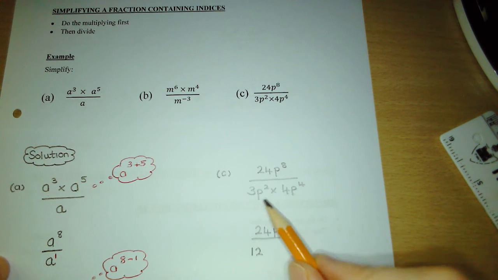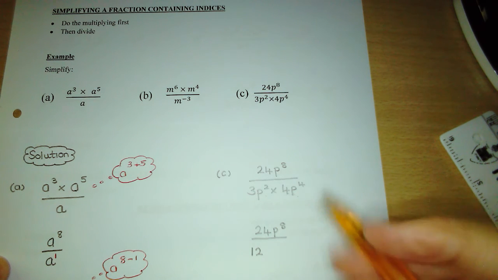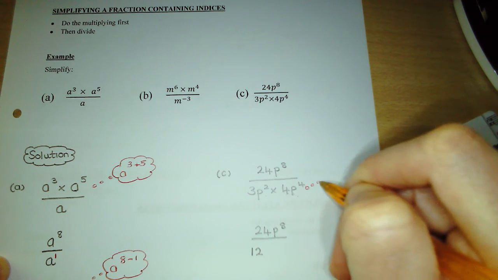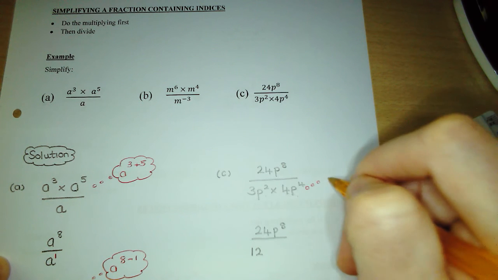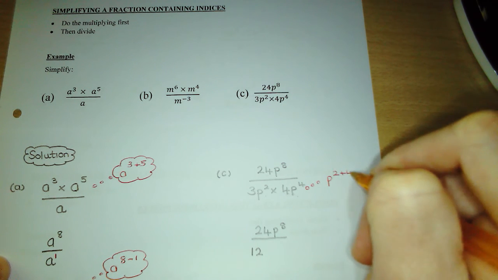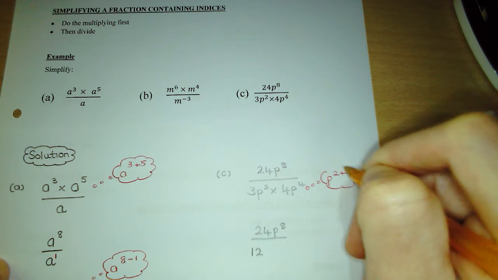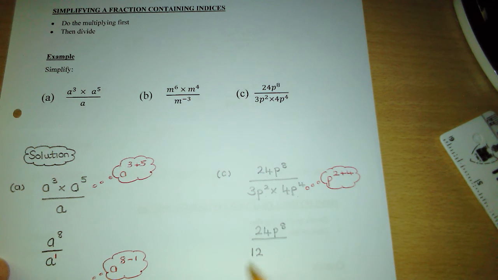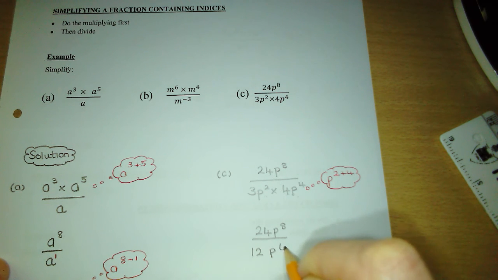And then we're multiplying p squared by p to the power of 4. Now, you multiply two indices with the same base, you're adding the powers. So we're going to get p to the power of 2 plus 4. So 3 times 4 is 12. p to the power 2 times p to the power 4 is going to give us p to the power 6. So the bottom line, we're left with 12p to the power 6.